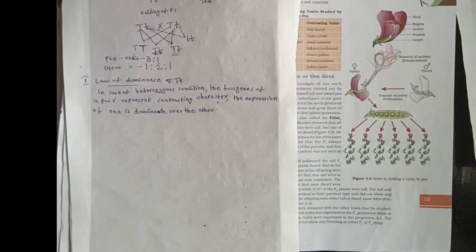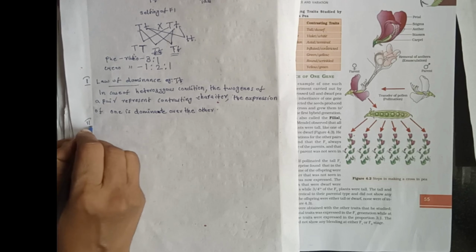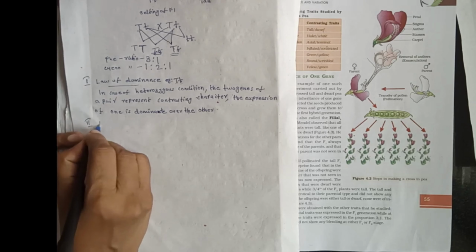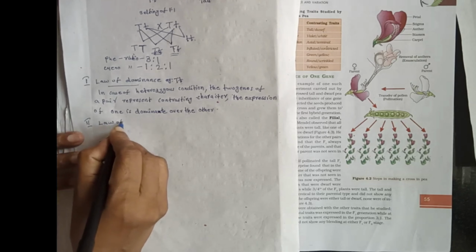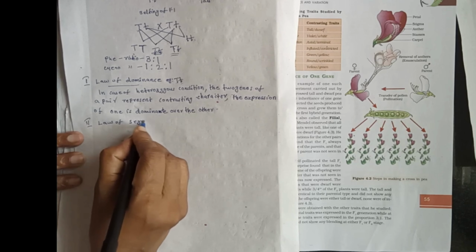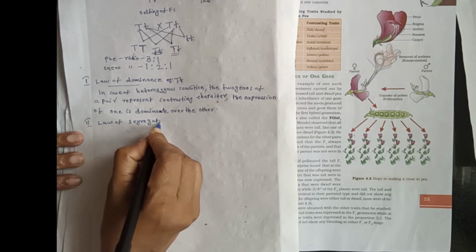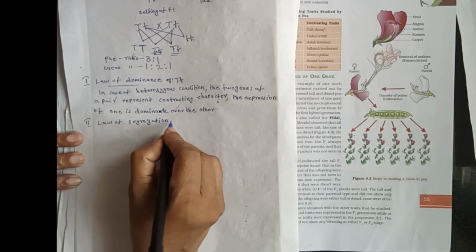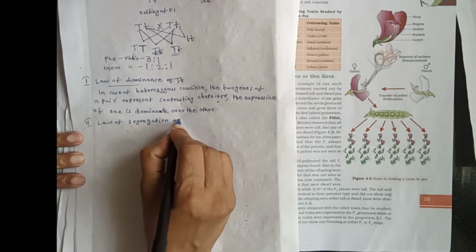Next law, law of segregation or purity of gametes.